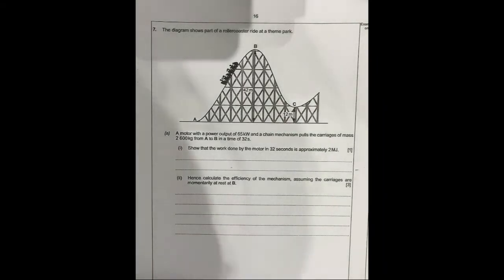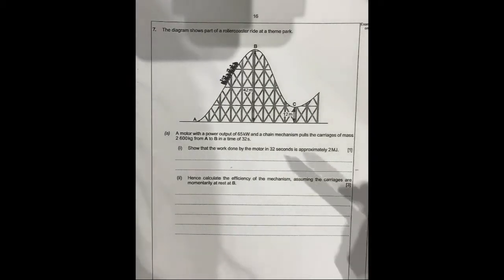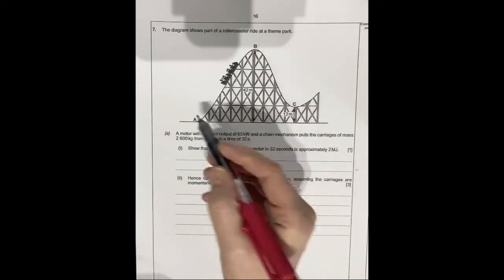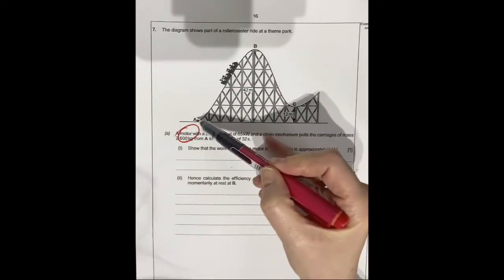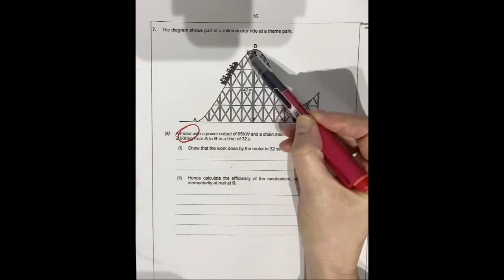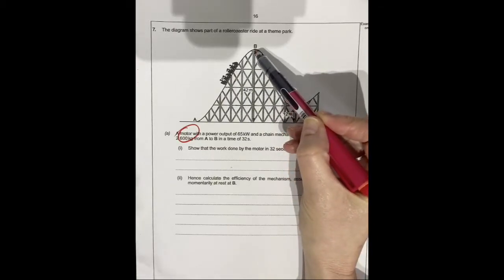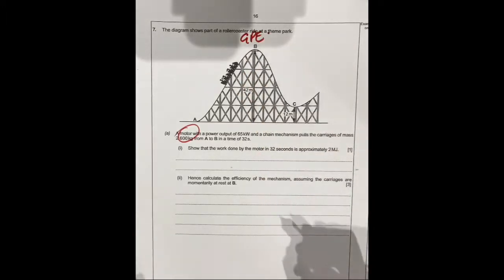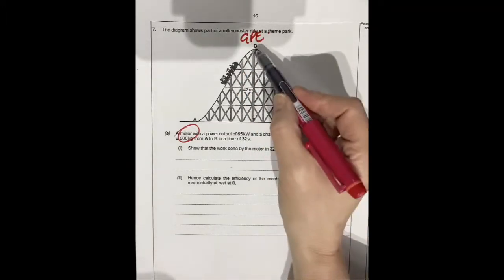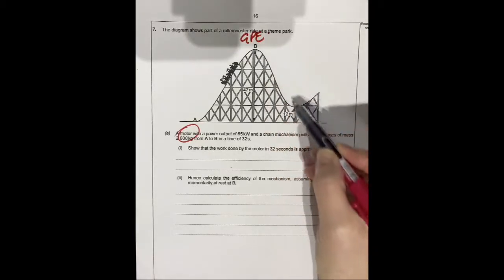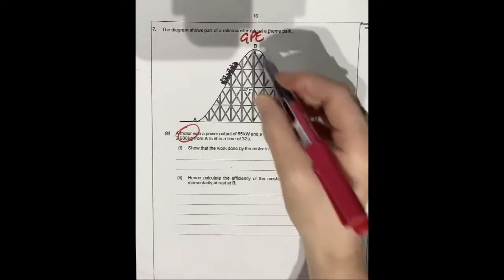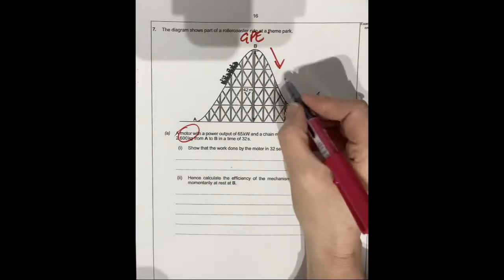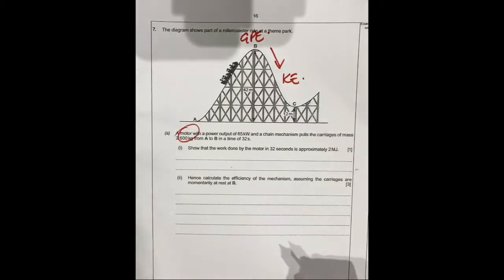Right, let's have a look at this then. So we have a roller coaster, which has a motor. The motor takes it to the top. At the top, it has gravitational potential energy. It free falls down this drop, and as it does so, what happens to the gravitational potential energy? Well, it is converted to kinetic energy, right?